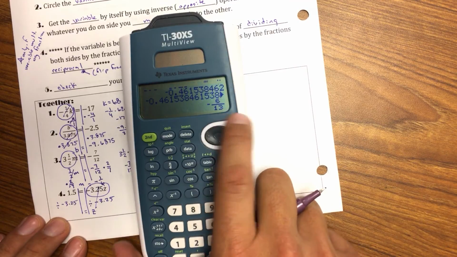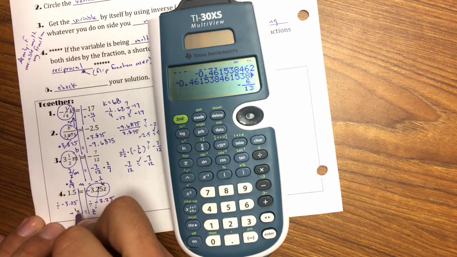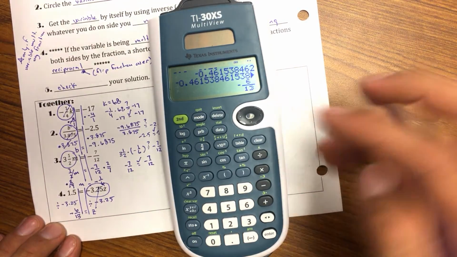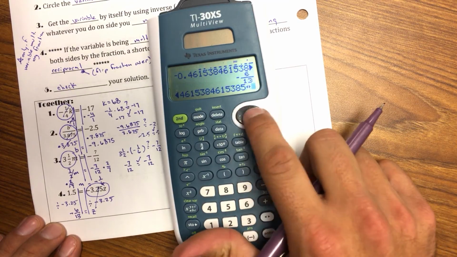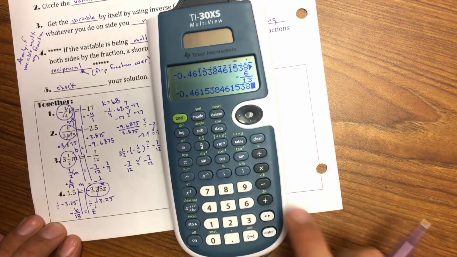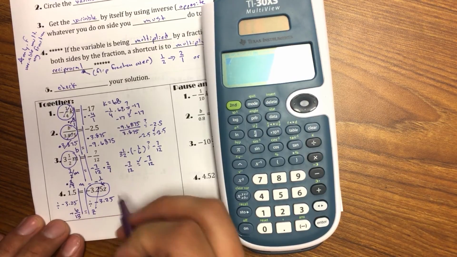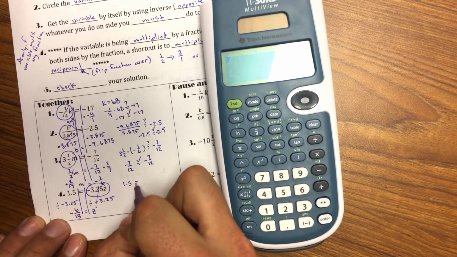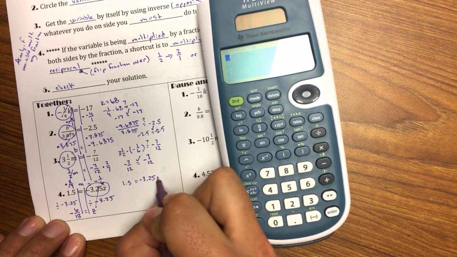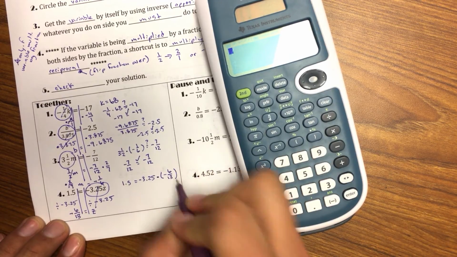Look at that fraction. That's a lot easier to write, so I'm going to put it in fraction form. Z is equal to negative 6 over 13. I like that a lot better than this big, long decimal, which just goes on and on for a really long time. I don't want to write all that. So let's double check. Let's plug z in and see if we have the right answer. 1.5 we think is equal to negative 3.25 times z, which we think is negative 6/13.